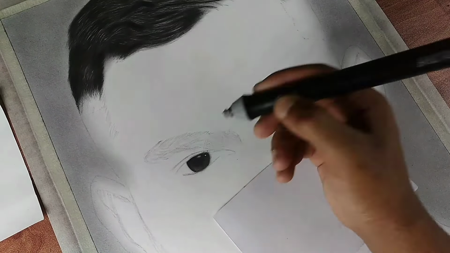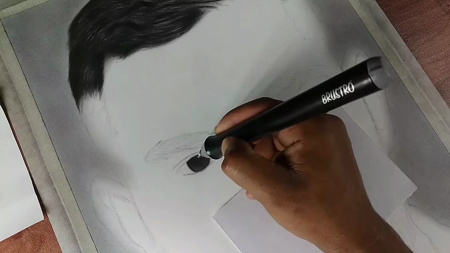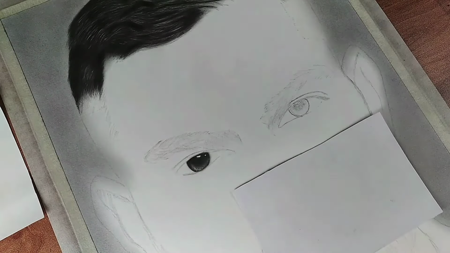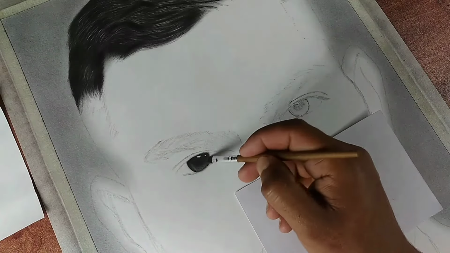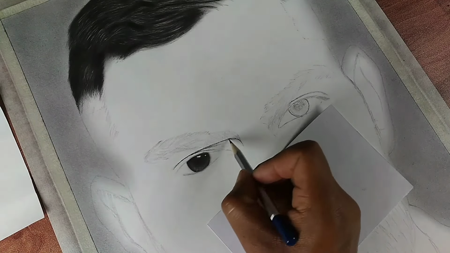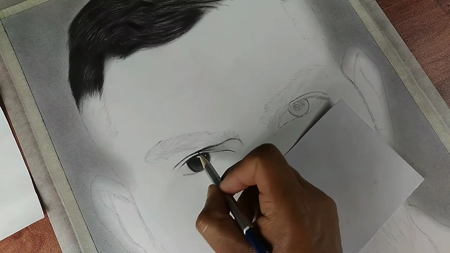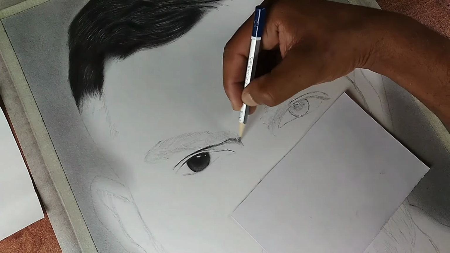Now for adding highlights, first grab your electric eraser and add bright dots in the iris, and also use your kneadable eraser for adding soft highlights. After that, I am refining the outlines of the eye, and here I am using my 4B pencil so that the outlines can be visible after applying the base layer.